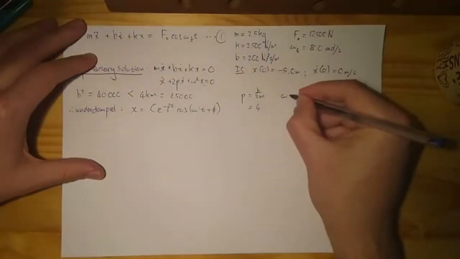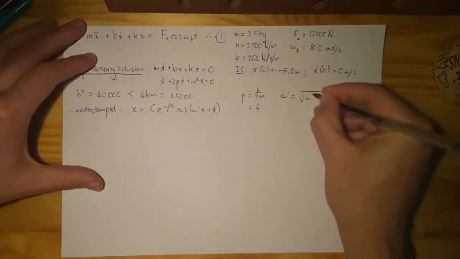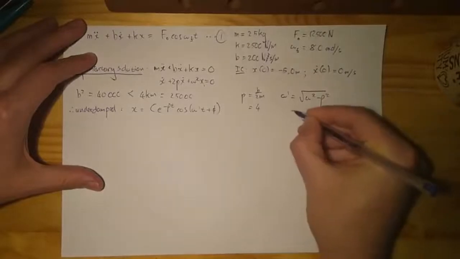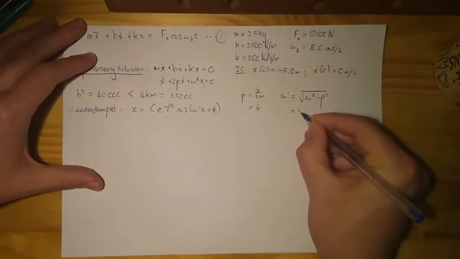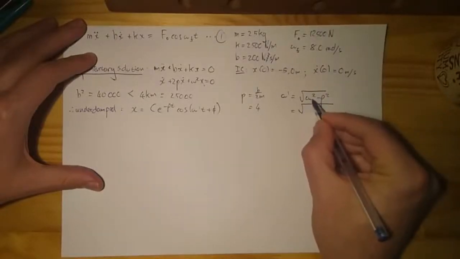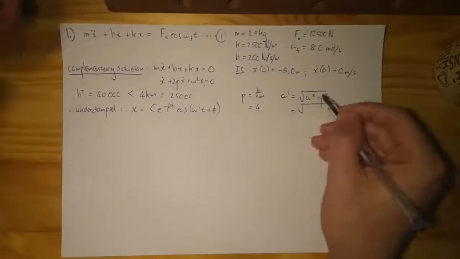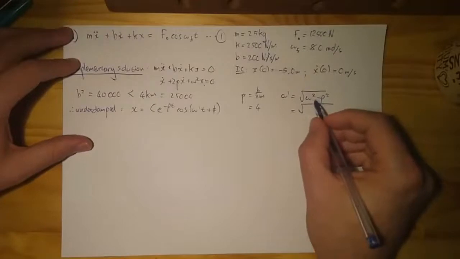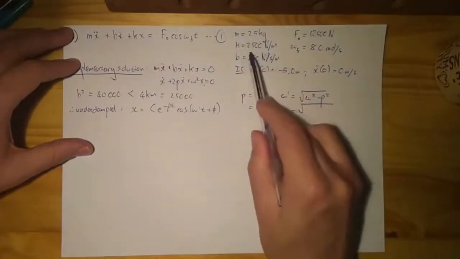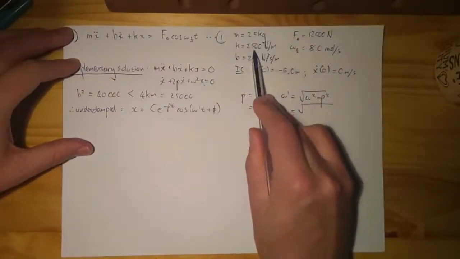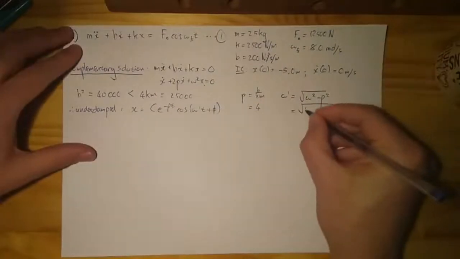Omega prime is the square root of omega squared minus p squared. And what is omega squared? The natural frequency, or the frequency in the case that there is no damping, is k over m. This over that is just 100, so this is 100.